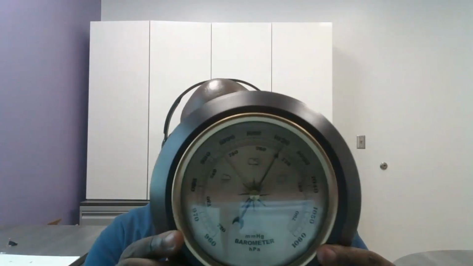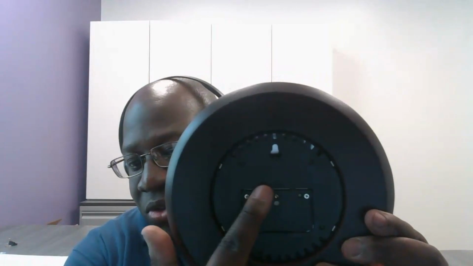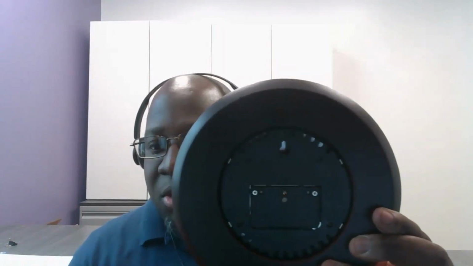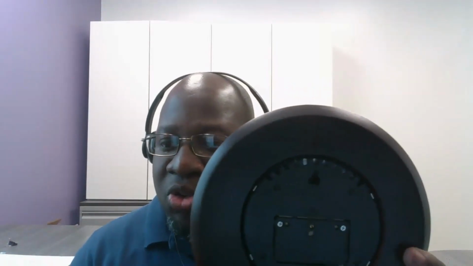Now, in terms of adjusting your pointer, for this particular barometer the pointer is controlled on the back side, as you see here. On the back side, you have a little screw right there, and that little screw is used to turn and adjust the actual barometer. So you're going to need a small screwdriver to slightly move the pointer and set it to the barometric pressure that corresponds to your altitude at your specific location.